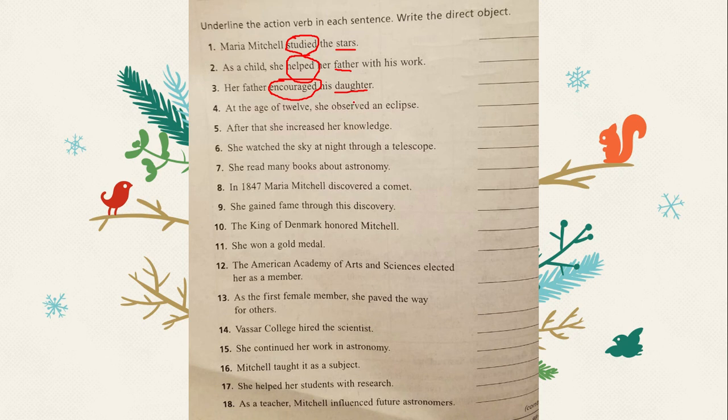Number 4. At the age of 12, she observes an eclipse. The action is observe. Who or what receives the action of being observed? The eclipse. Okay. Number 5. After that she increased her knowledge. The action is increase. And the direct object is knowledge.